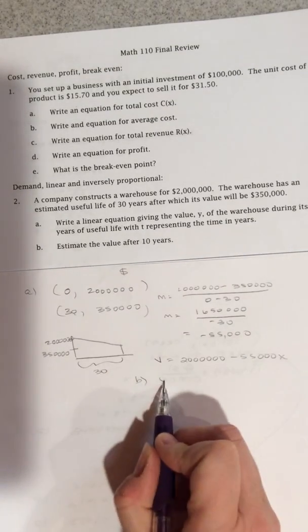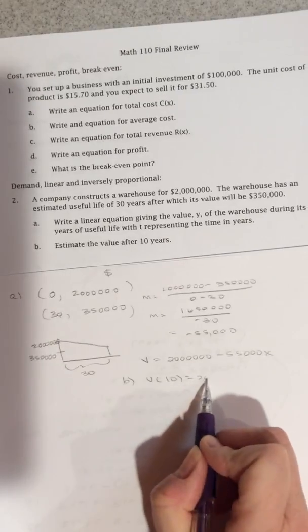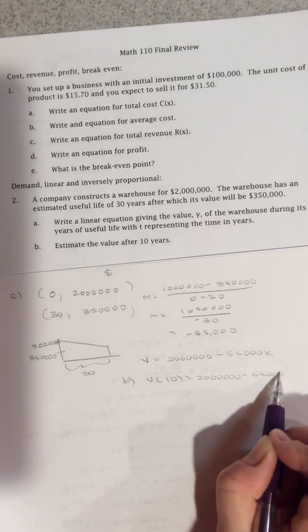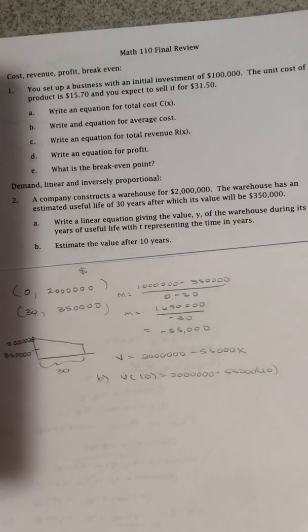And so for B, if I want to know its value after 10 years, I want to take 2 million minus 55,000 times 10. And that's what it'll be worth 10 years down the road. So it should be somewhere in between 350,000 and 2 million, because that's somewhere between 0 and 10 years.